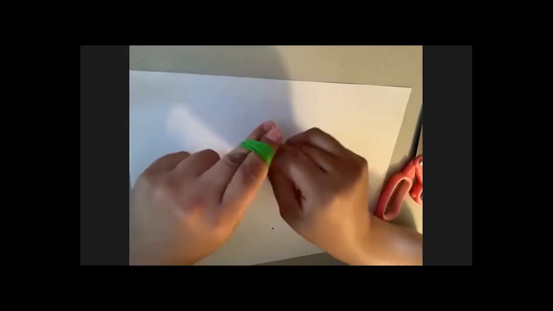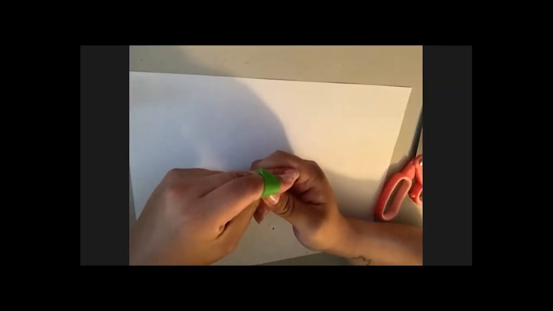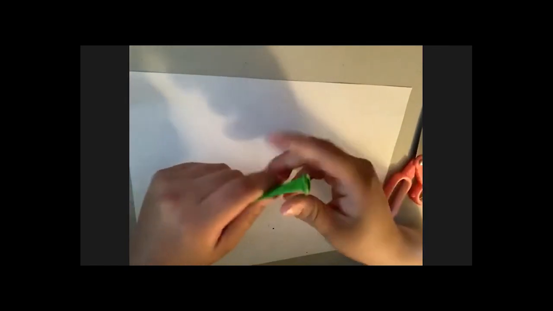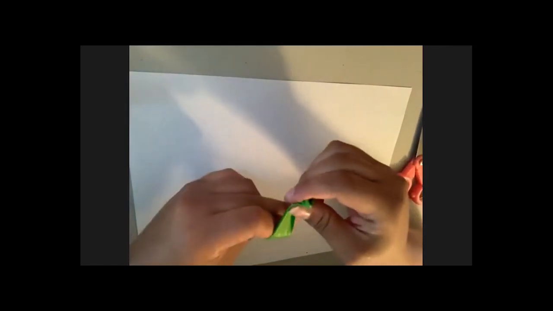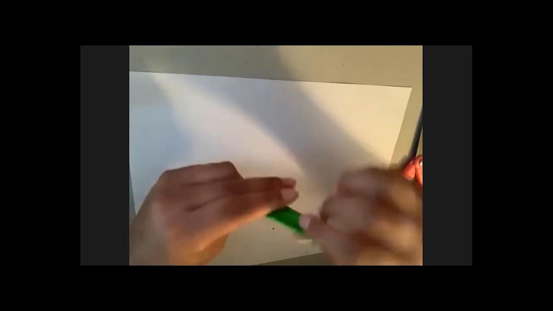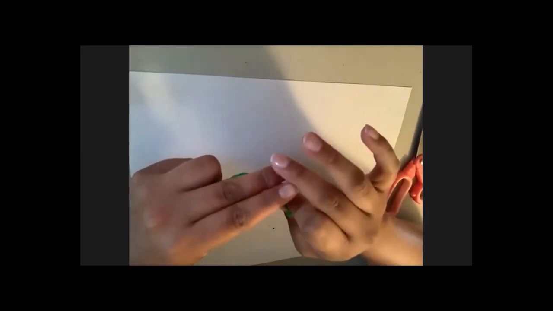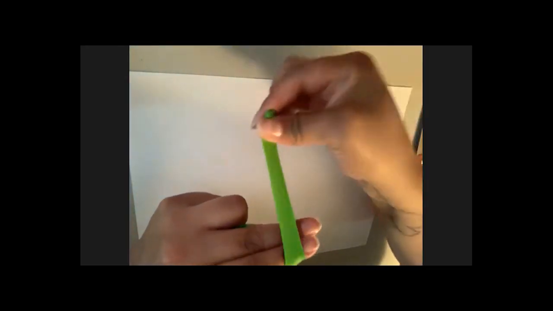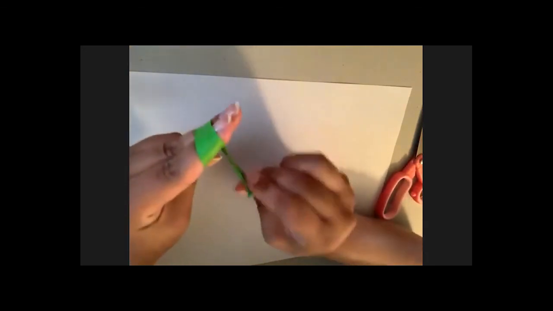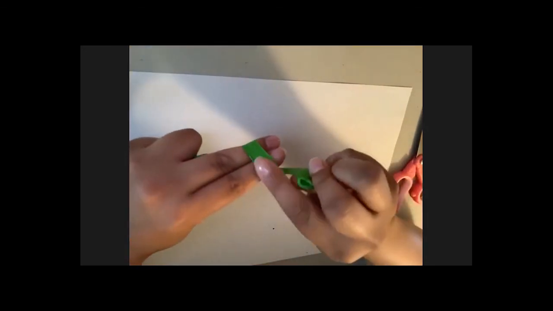So with my two fingers, and again, if you need help from your adult for this particular step, the tying of the knot, that's fine. It takes lots of practice to do this. So the index finger, middle finger, I'm going to wrap the end of my balloon around, and I'm going to come back to the top.